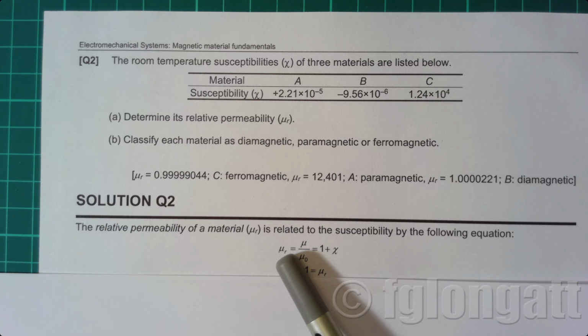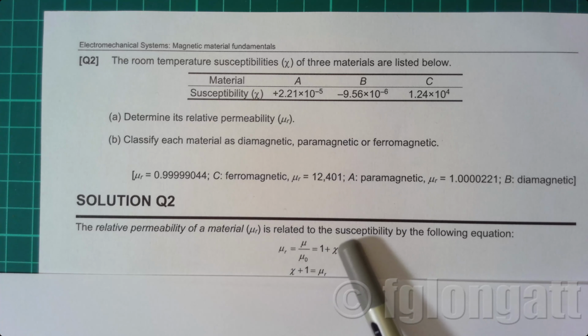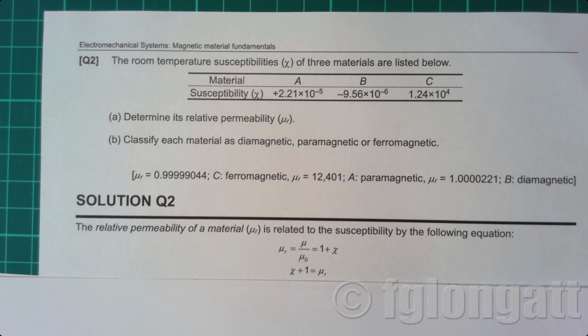The relative permeability is equal to the absolute permeability divided by the permeability of the vacuum. However, for practical reasons, we will use the right-hand side of this equation, which says the relative permeability is just the susceptibility plus 1.